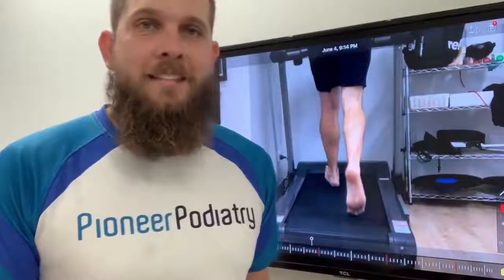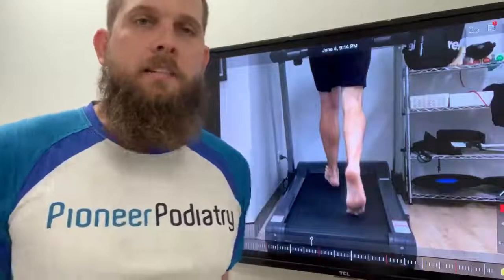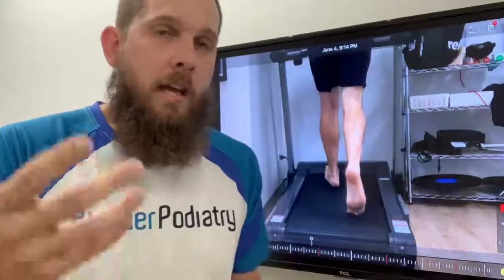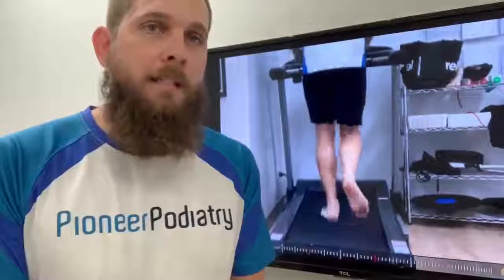So video gait analysis is when we use video to analyze your gait. So that's your walking gait or your running gait. It's particularly useful for athletes, but we use it for most of our patients when we're looking to educate you on the way your body is moving and how that could be contributing to your injury. Basically, I'm going to run through the main details of that.